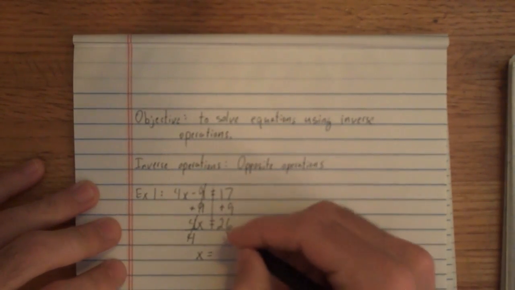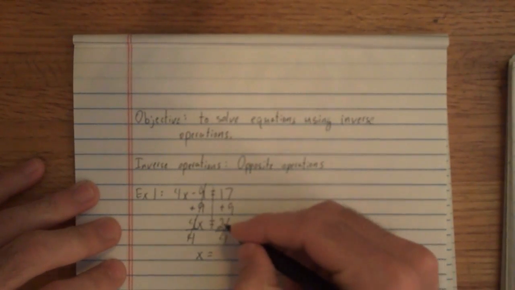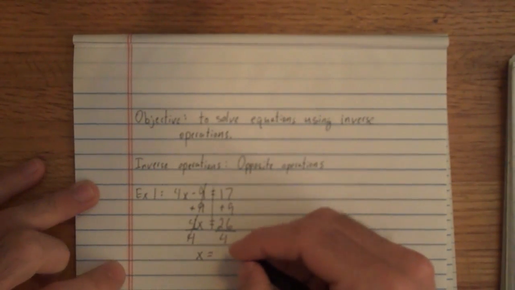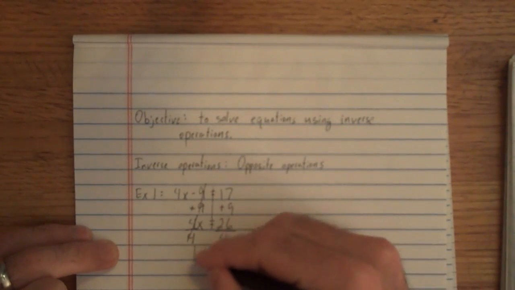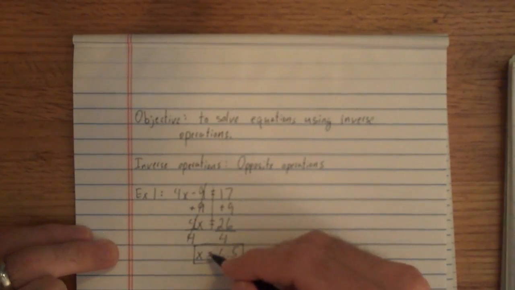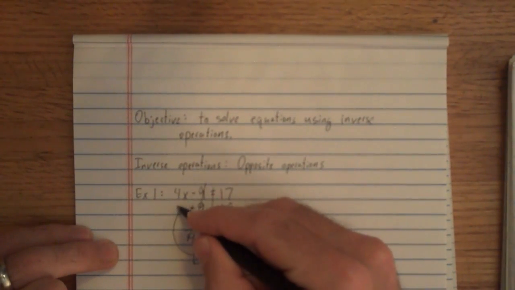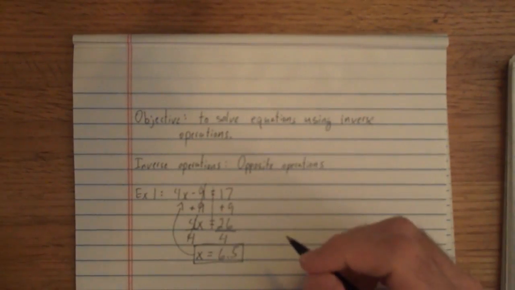Again, if I do something on one side of my equal sign, I have to do it on the other in order to keep it balanced. 26 divided by 4 is simply 6.5. In order to check my answer, I take this x and I plug it right back in and work it out. If they equal each other, then I've got my answer.